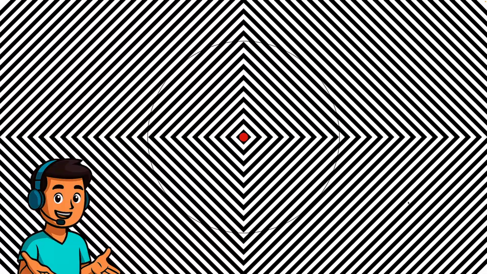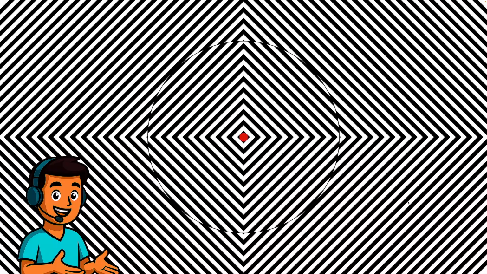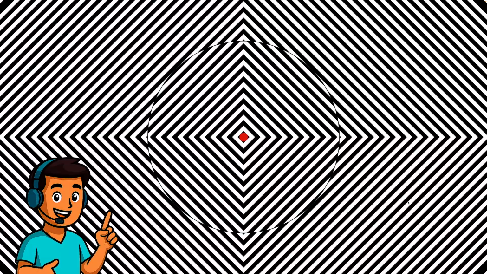So this is the final 1-hour illusion. Try it out by staring at the red dot for 30 seconds and then looking away from the screen. I'll tell you when 30 seconds is up. Okay, it's been roughly 30 seconds. Is everything moving? Because it sure is for me.